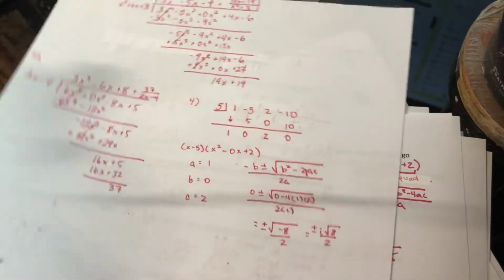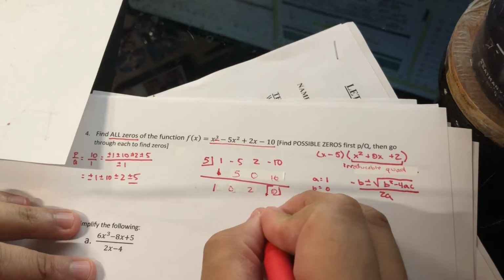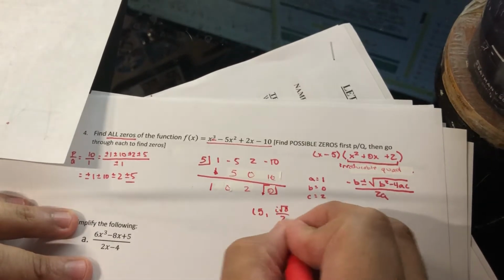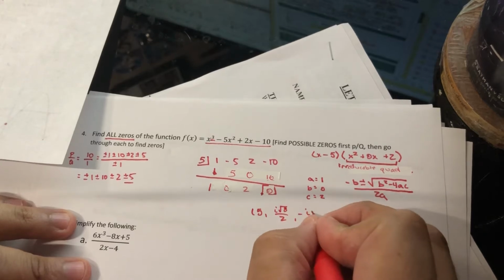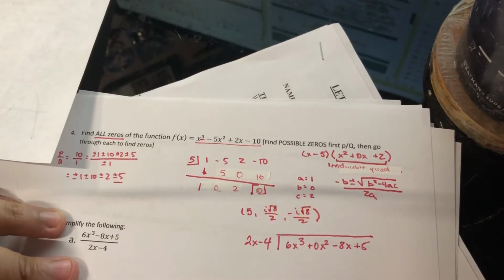Okay, so all the zeros here, I have one at x equals 5. I have one at i square root of 8 over 2, and I have one at negative i square root of 8 over 2. So those are my 3 zeros.